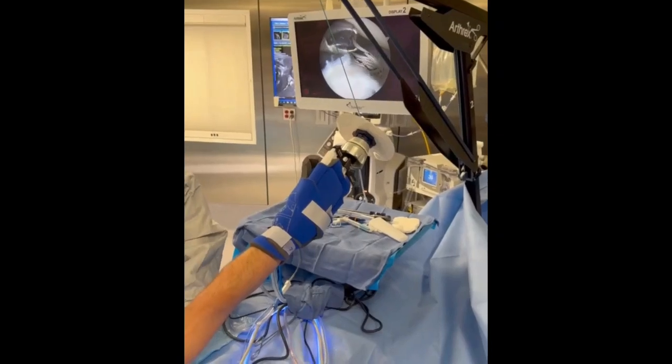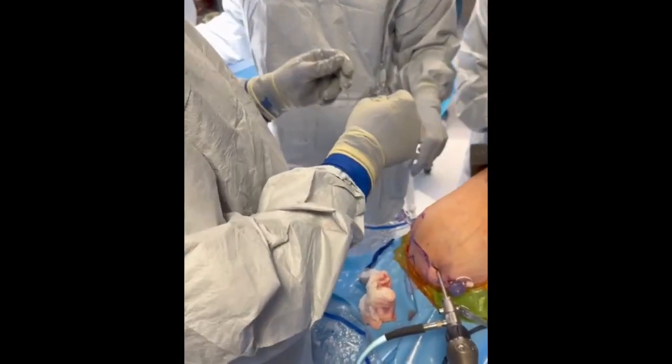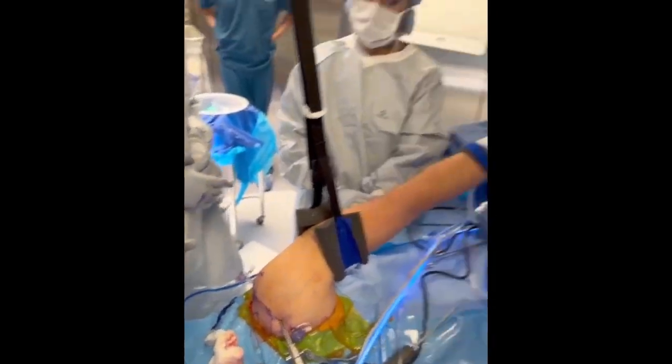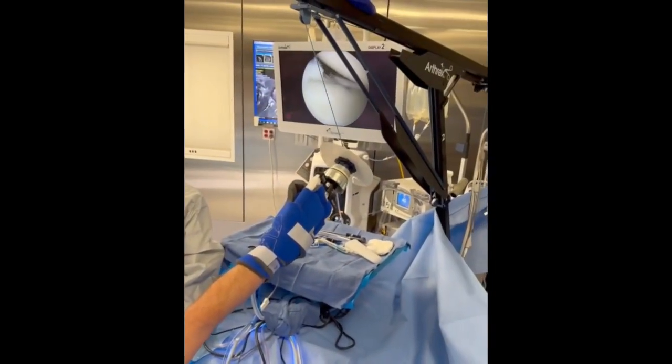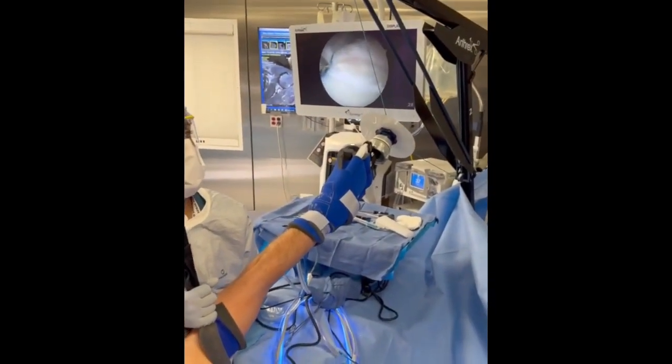A knotless repair is then performed using standard suture shuttle technique and tensioned appropriately. Once the knotless repair is adequately tensioned, the suture is retrieved through the posterior portal using a looped grasper and cut flush with the anchor. A standard layered closure is then performed.